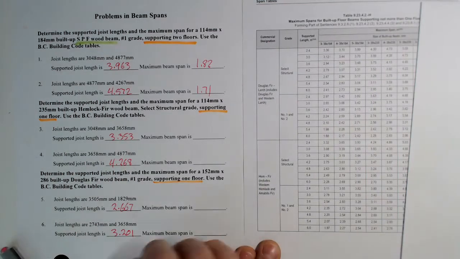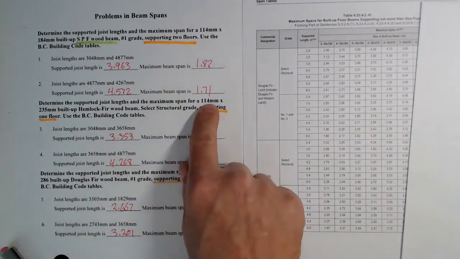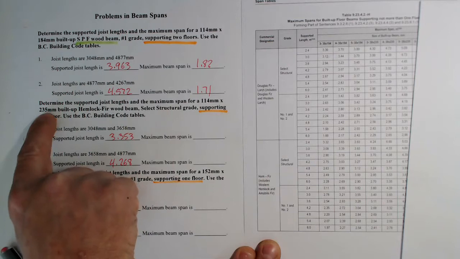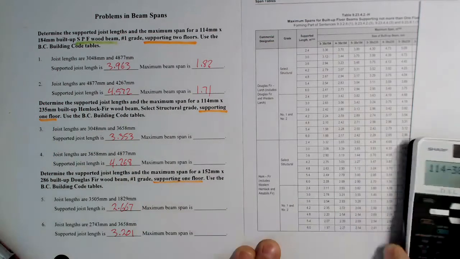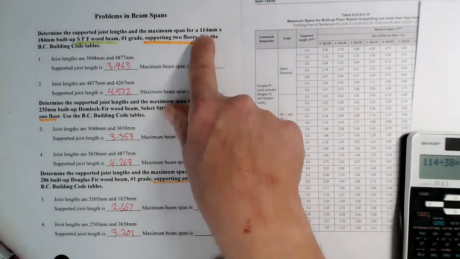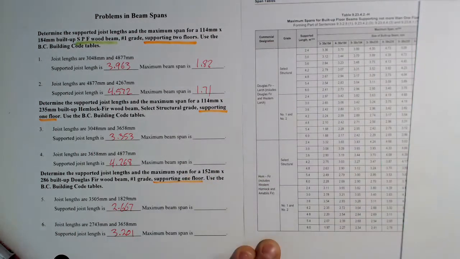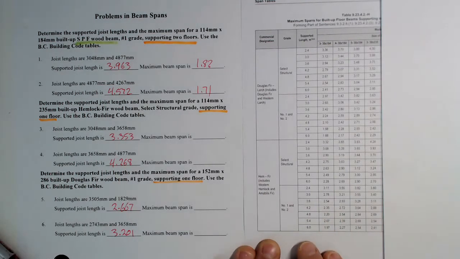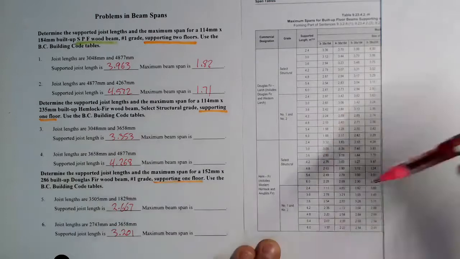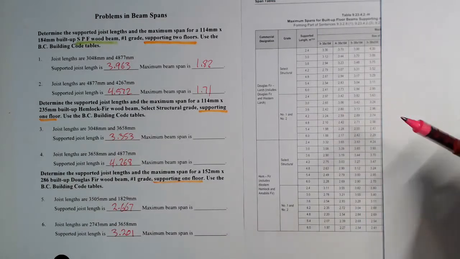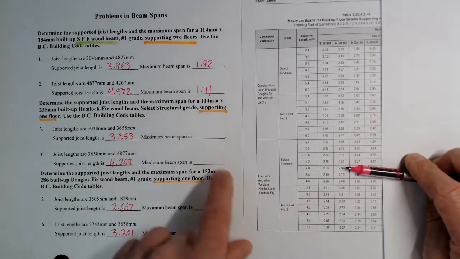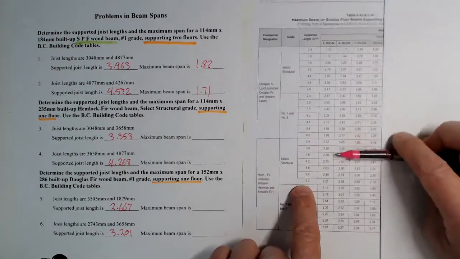Now let's go ahead and look up our size of our beam. It's a 114 by 235. So this is a 2 by 10. We know that the 114 divided by 38 is a 3-ply. So it's going to be a 3-ply 38 by 235. So there is our 3-ply 38 by 235. Now we can go ahead and we're looking for hem fir, select structural, which is right here.